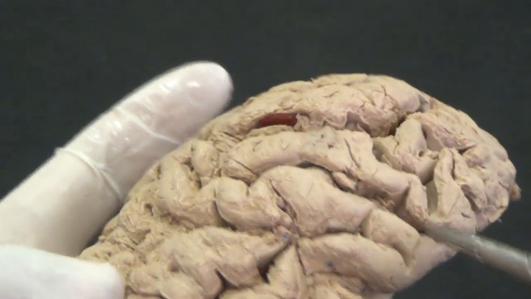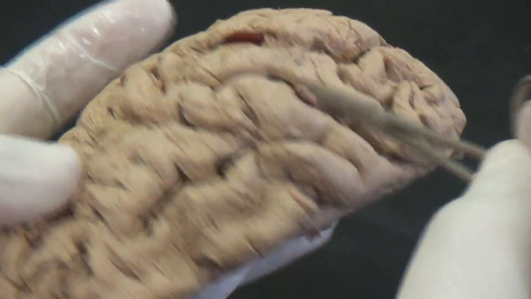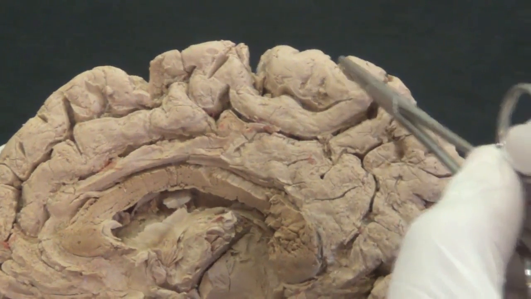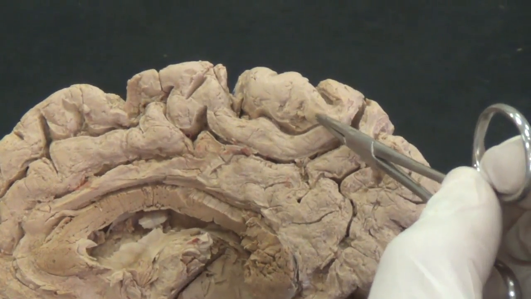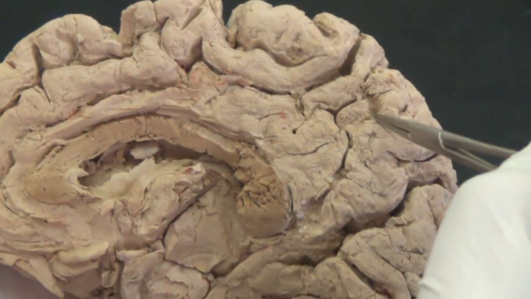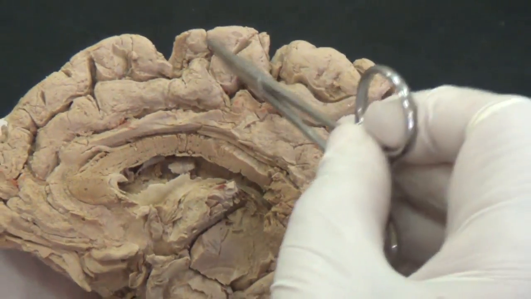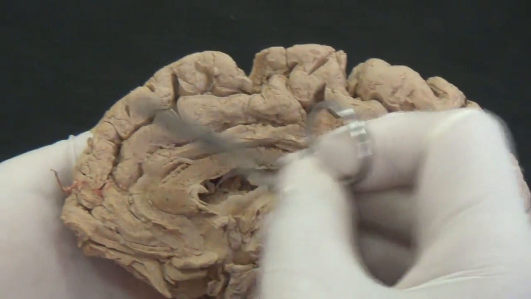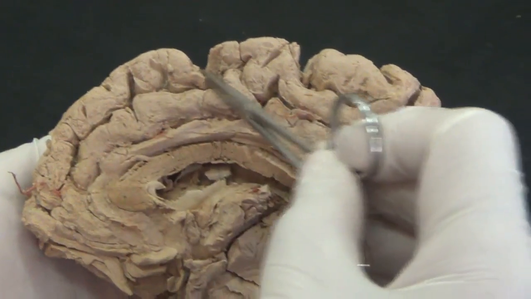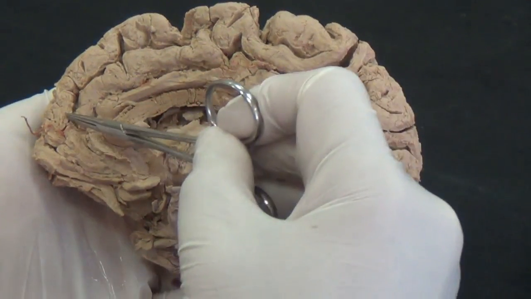And if you look here, this is the central sulcus, and the area around it is the paracentral lobule. It is commonly presented in the practical exam, together with the cuneus, the precuneus, and the paracentral lobule. The rest of this is the medial frontal gyrus.